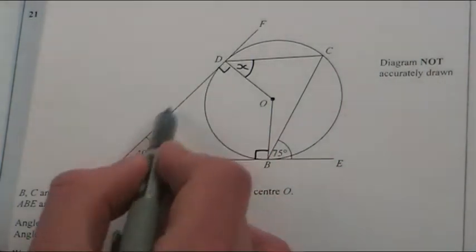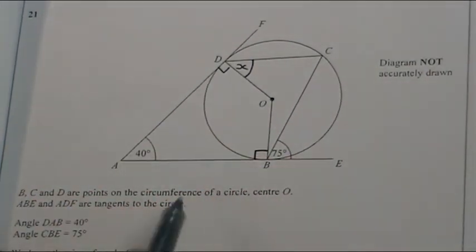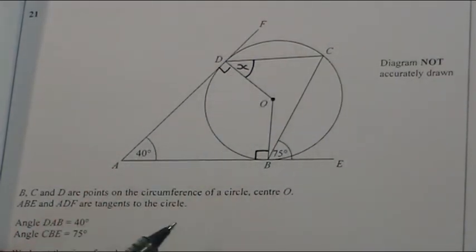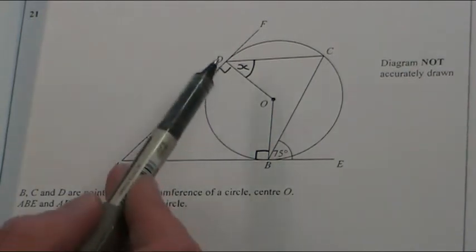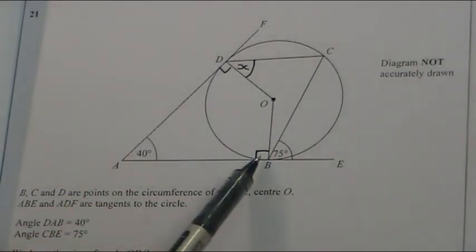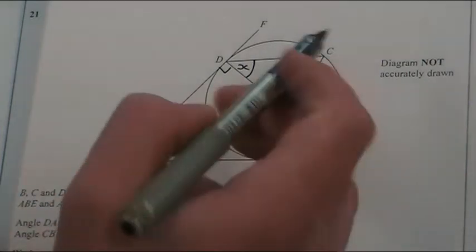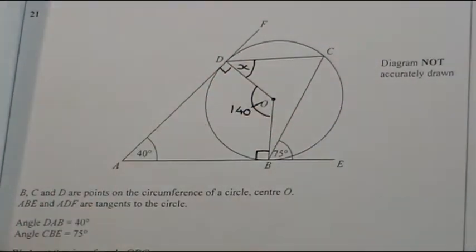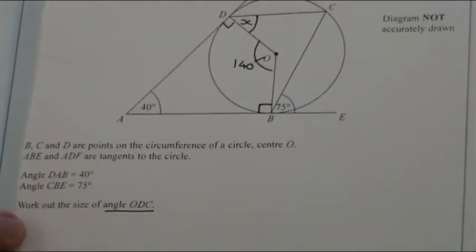And in here we have a four-sided shape. So you should know that these four angles add up to 360. This is 180, so it means that these two must add up to 180, which means this one is 140. So let's write that down in some sort of mathematical format.